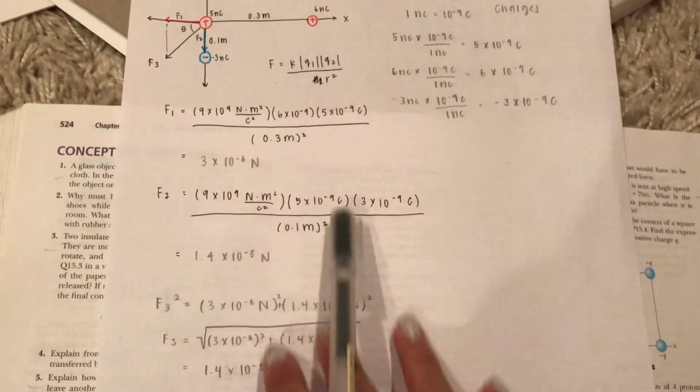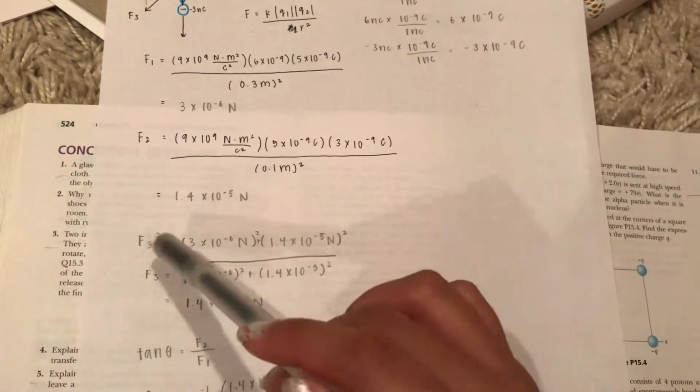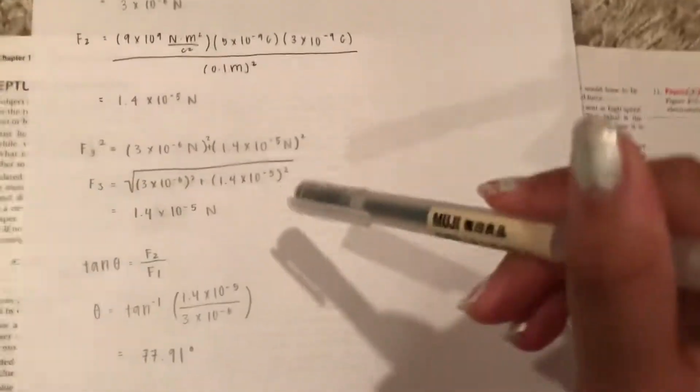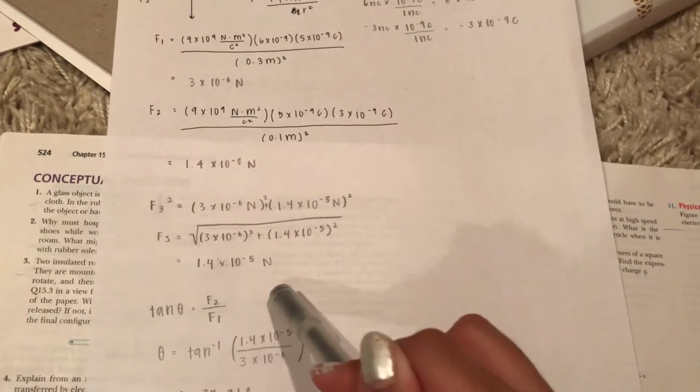So to find the resultant force, we can use the Pythagorean formula. So we take this squared plus this squared should equal the resulting force squared. So doing basic algebra and the work of our calculator, you should get the resultant force as 1.4 times 10 to the negative 5th newtons.